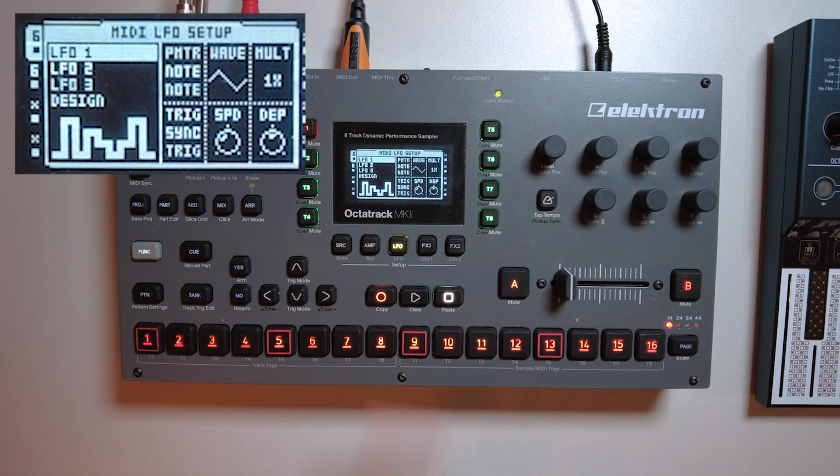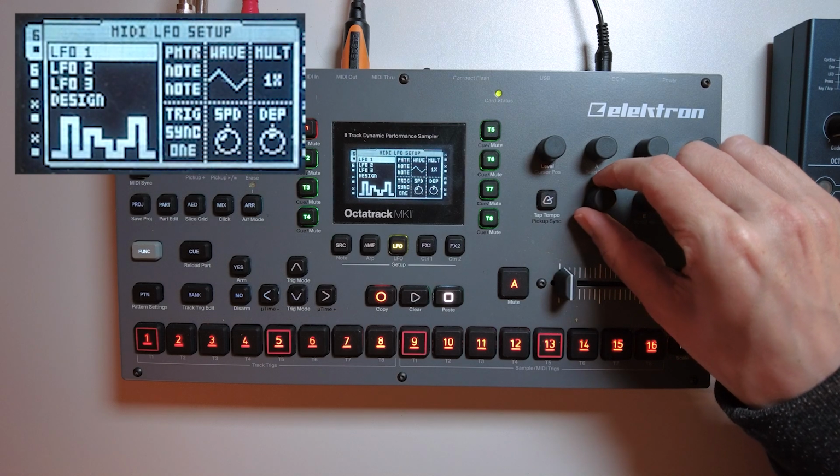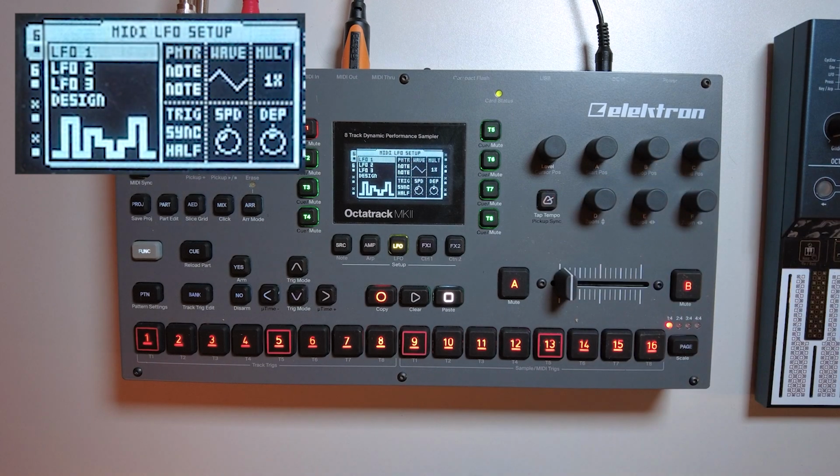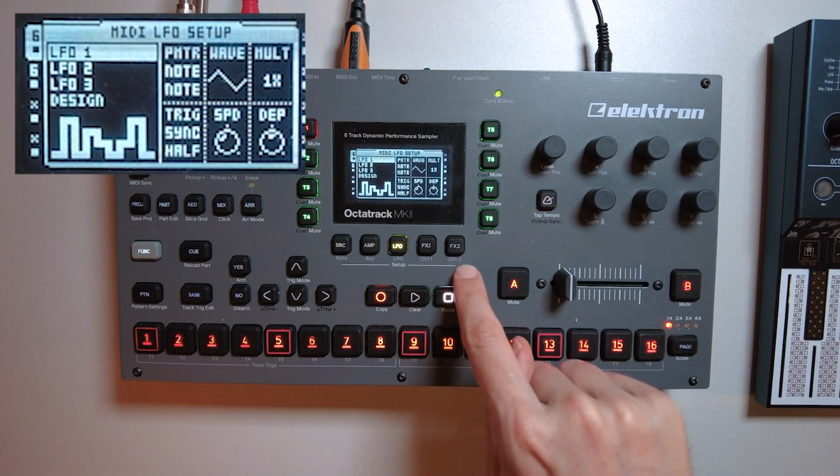So when the sequencer loops, it will also trigger the LFO. Then there's trig sync 1, which triggers the LFO at the start of the sequence and then just plays it once. And trig sync half, you can guess, it's going to trigger the LFO at the start of the sequence and then only play half of the LFO shape. And that's it. So let's move on to the control menus.